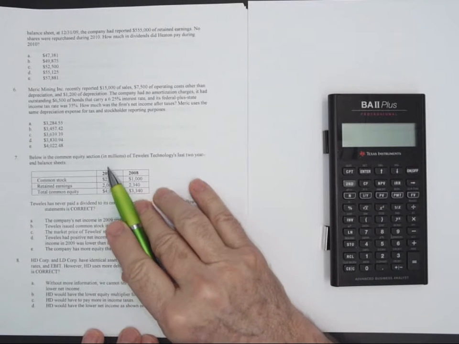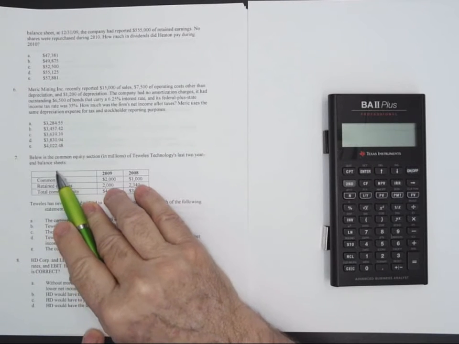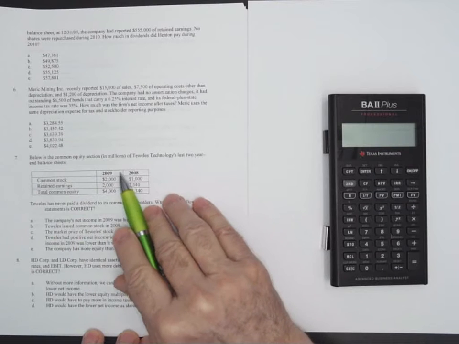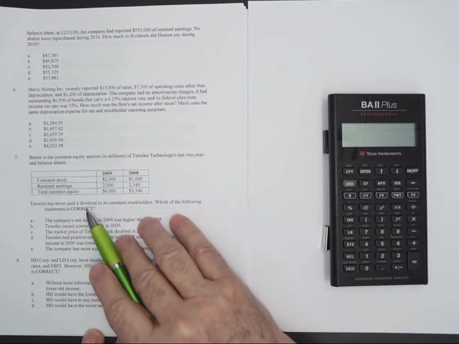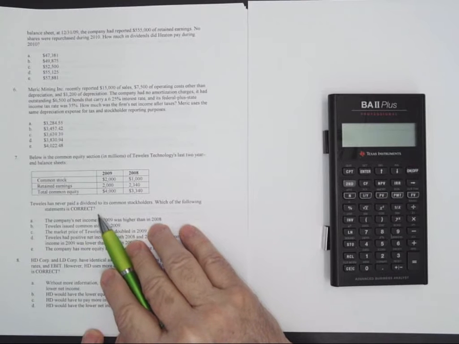Below is the common equity section of this technology company for the last 2 year-end balance sheets, and here are these numbers. Important to note the order. They've never paid a dividend to common stockholders. Which of the following statements is correct?